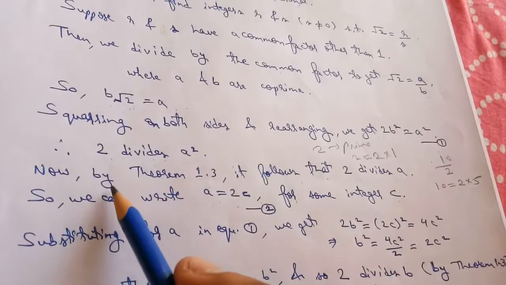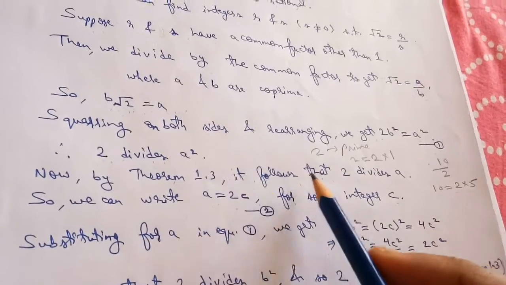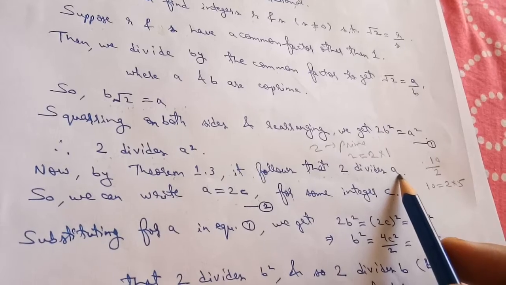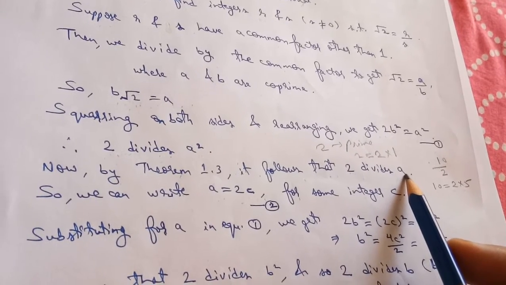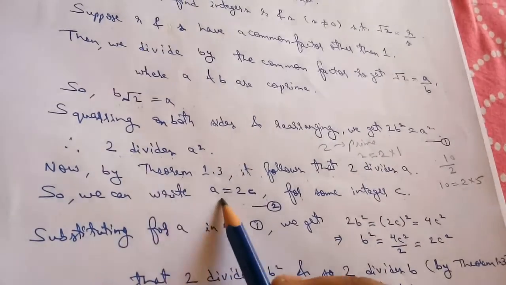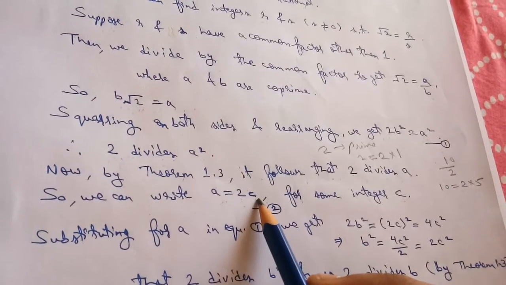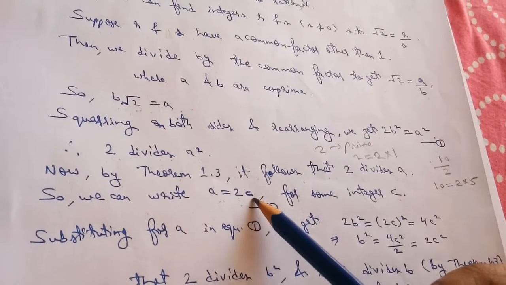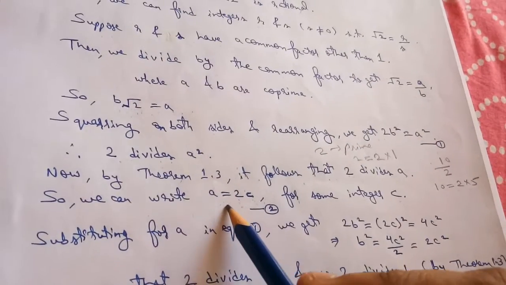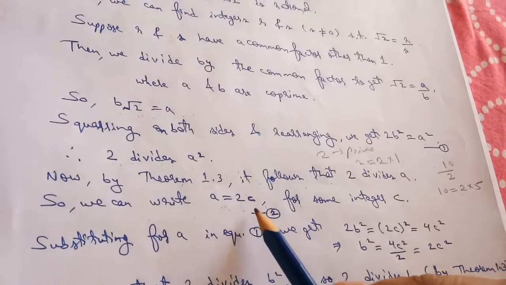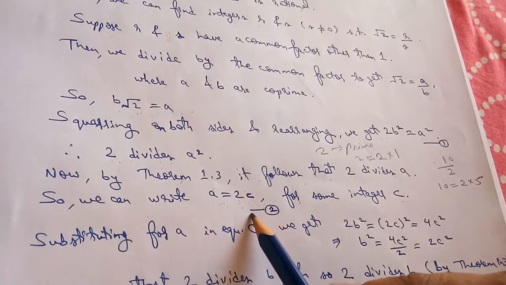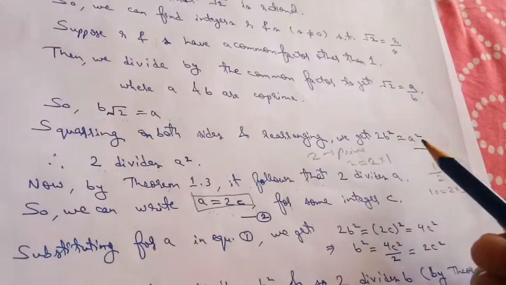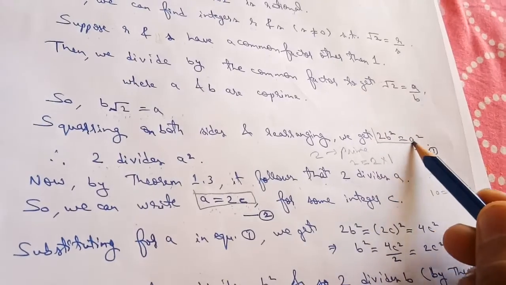So from the theorem we have got that 2 divides a. If 2 divides a, that means a is a multiple of 2. A will come in the table of 2. So we can write a is equal to 2 times any new integer. Here we have taken a, b as integers, the other integer we will suppose c. So a is equal to 2c. Now suppose this is equation 2. Earlier we had 2b square is equal to a square.